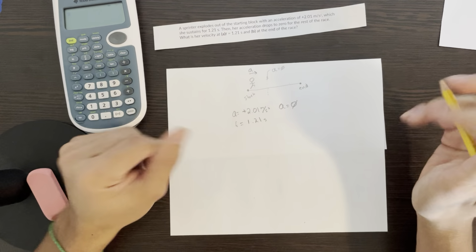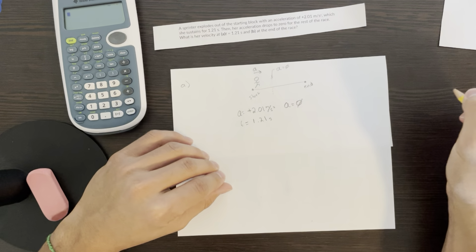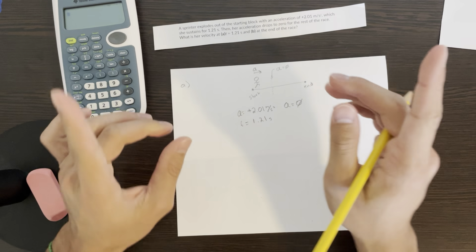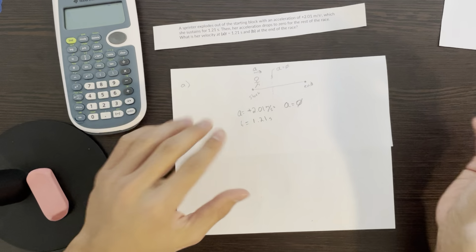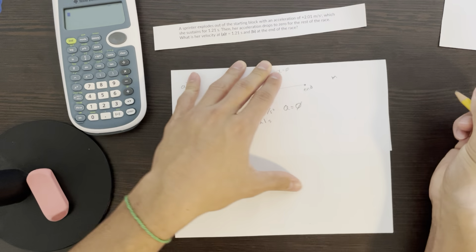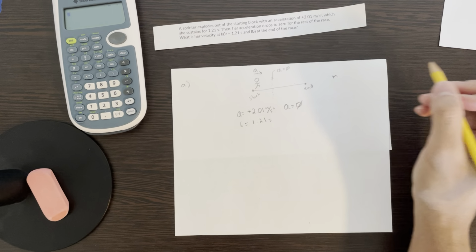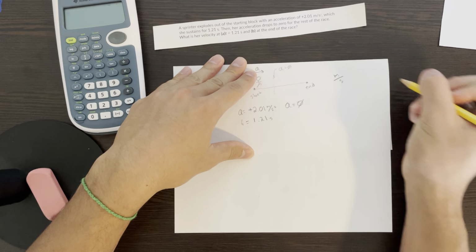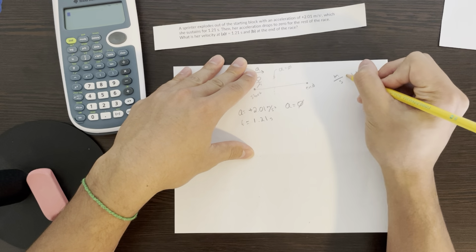So what do we do here? We'll go ahead and start with A. What is her velocity at 1.21 seconds? To find this, we have to understand velocity, acceleration, and distance. Distance, or displacement, we have meters, and you would divide by the time to get meters per second, and that gives you velocity.